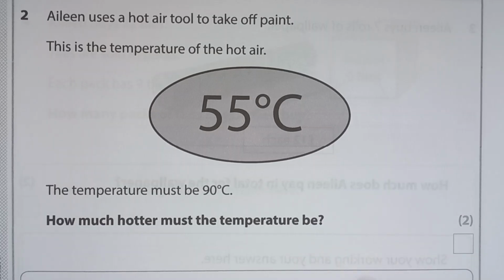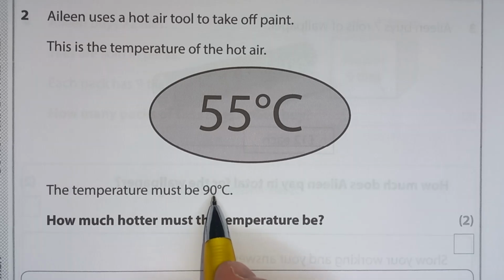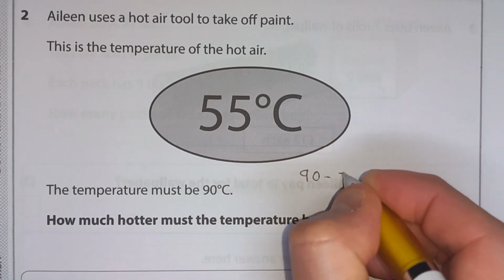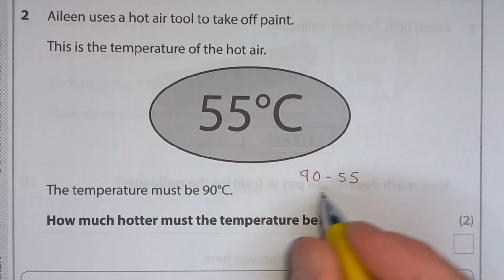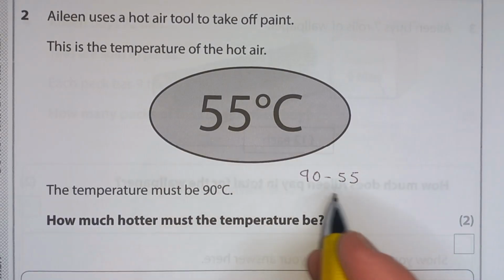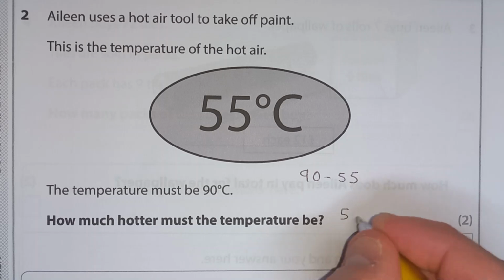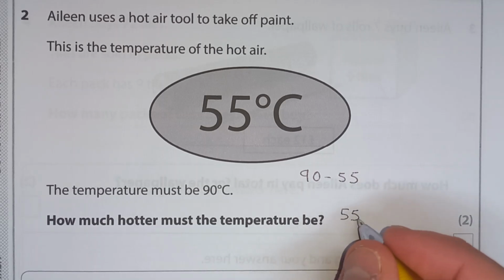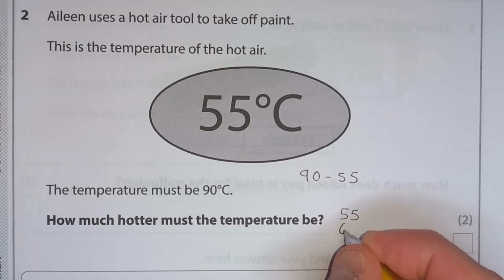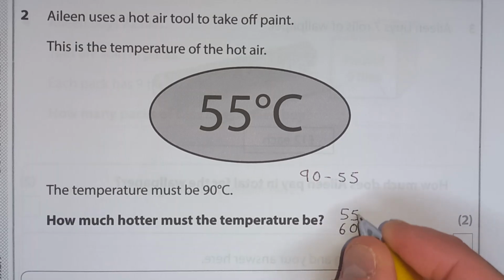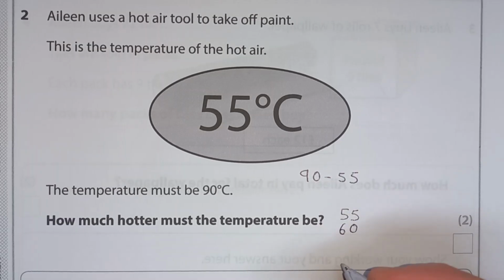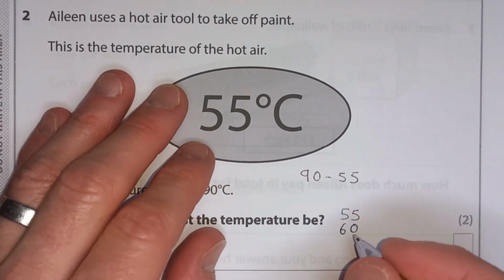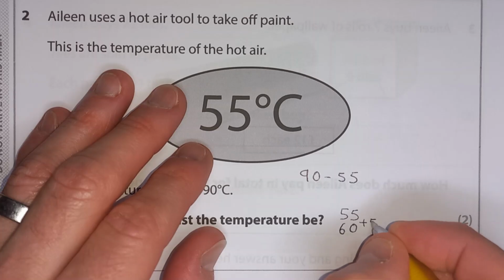So this is similar to the previous question. We can treat it as 90 minus 55. So we're trying to find the difference between the 2 numbers. Or we can start from the 55 like we did before and count up. So if we count up again, we're going to say, well, the next 10 would be 60. And if we go from 55 to 60, well, it's 56, 57, 58, 59, 60. So we're adding 5 on.